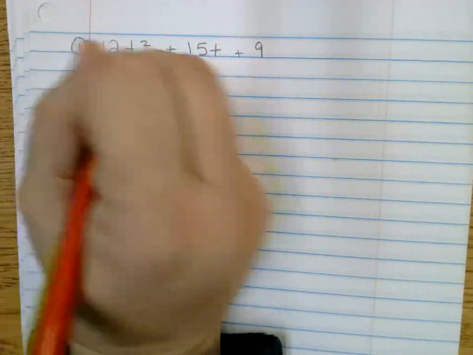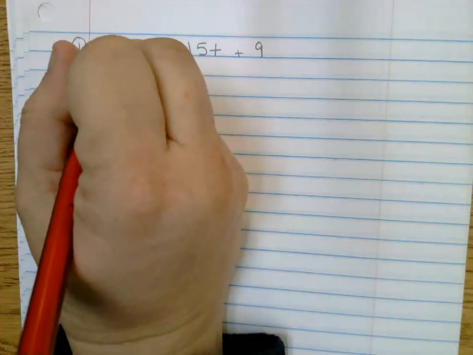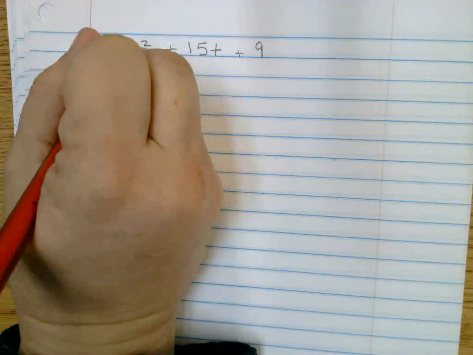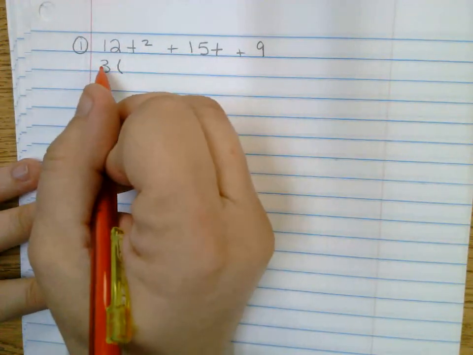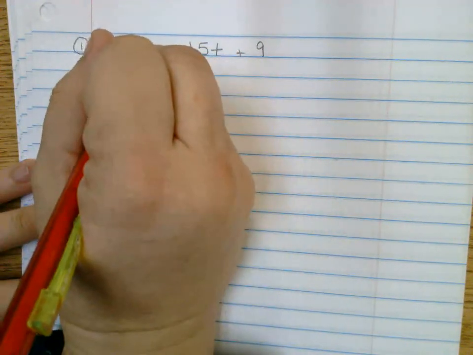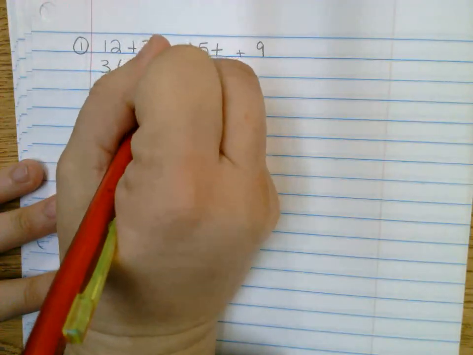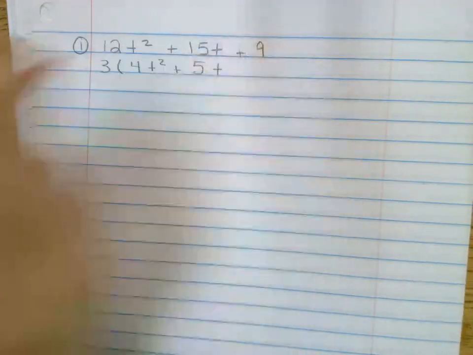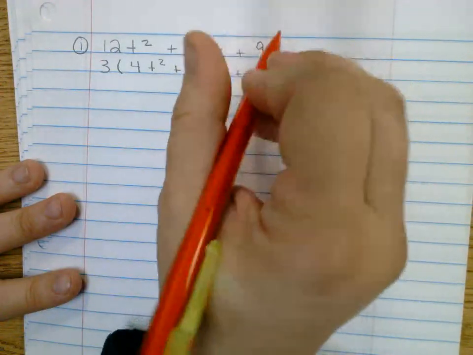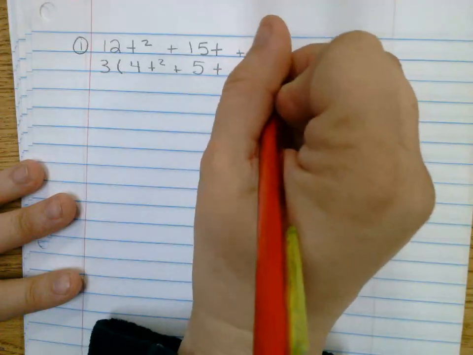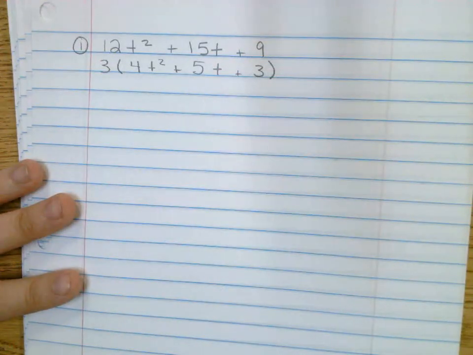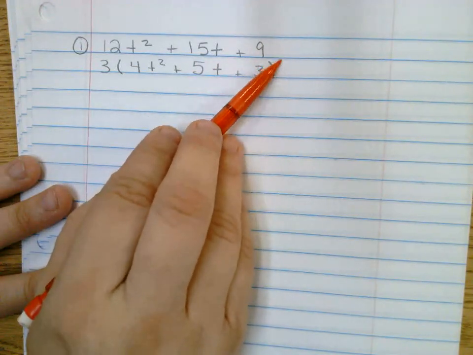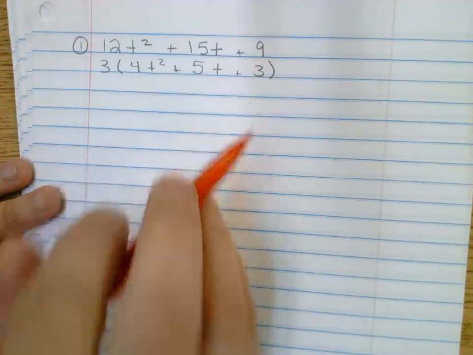Okay, so you're going to look at this. You've got 12, 15, and 9. All of these are divisible by 3. So you're going to factor out a 3. So you do 12 divided by 3 is 4. So 4t squared. 15 divided by 3 is 5. So 5t plus, and then 9 divided by 3 is 3. Now, you cannot factor out the t because there's not a t in this last term. So you cannot factor out the t.